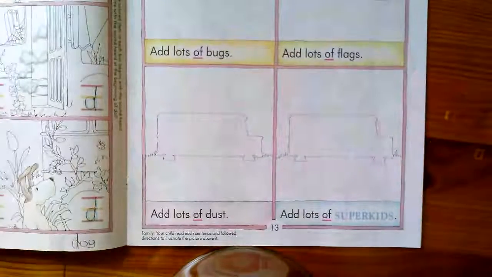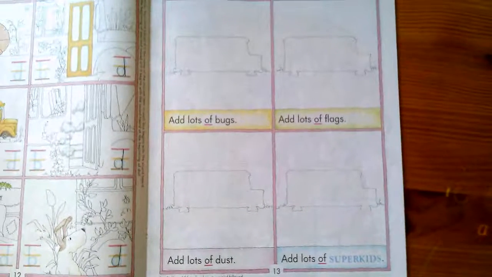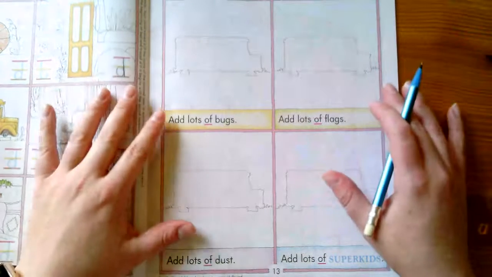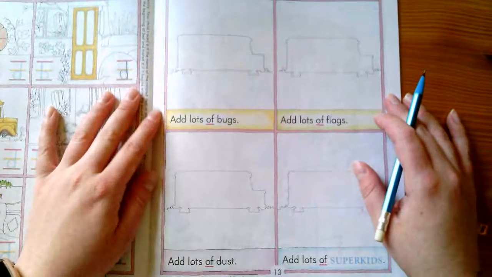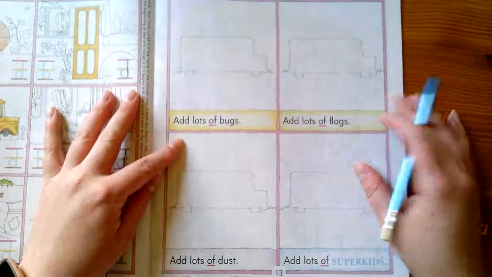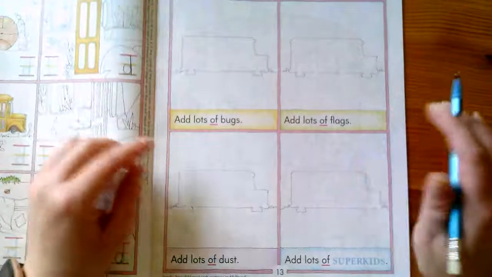For the next page, you might need some crayons or some markers. So why don't you pause the video and you can go get the crayons or the markers, because we're going to be adding things to these empty buses. Now that you are back, we are going to read together what it is that you have to add to each bus. And then I'm going to let you go for it.